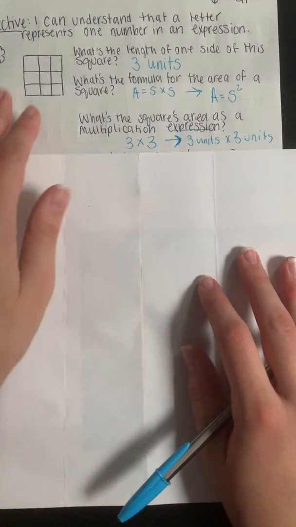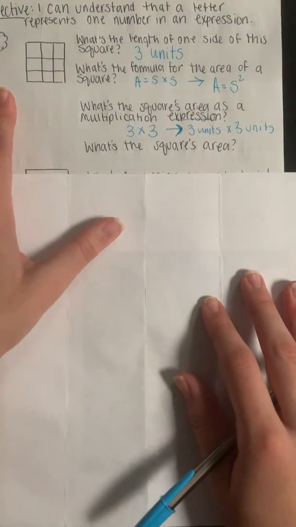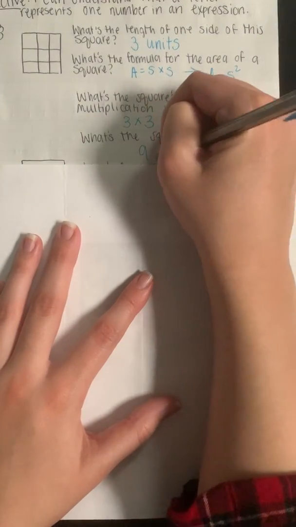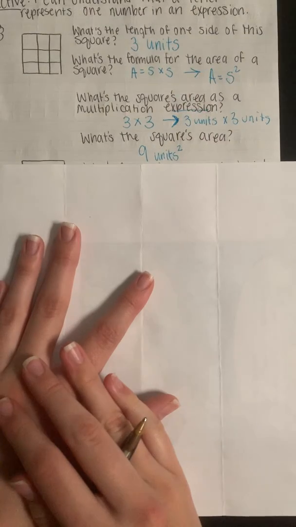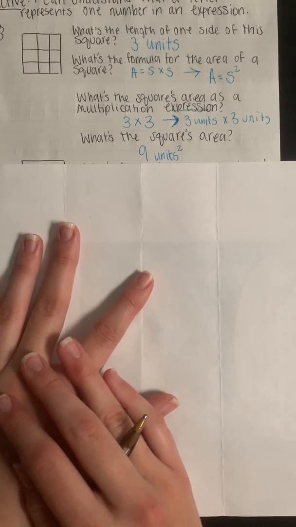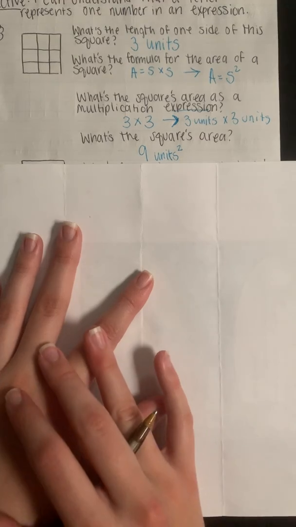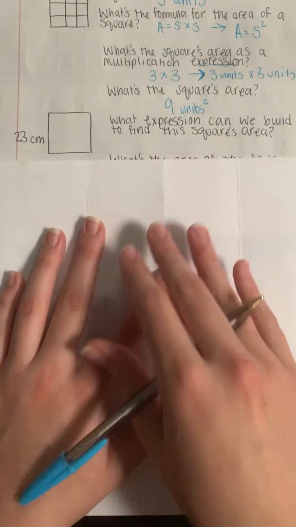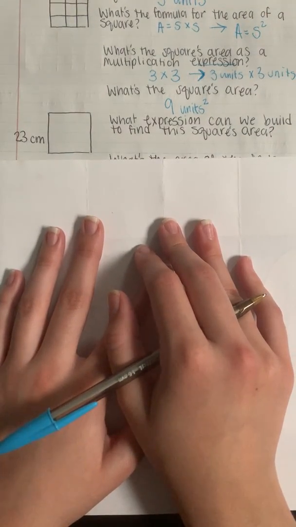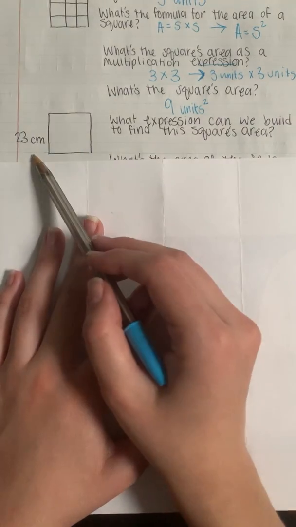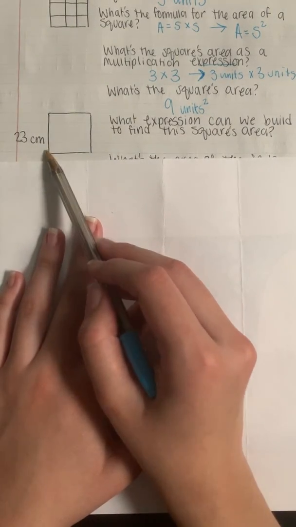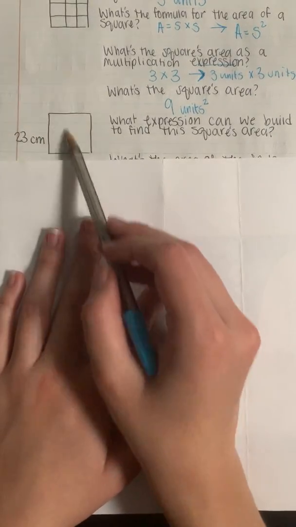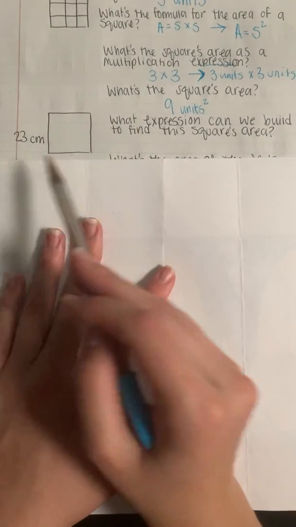And we're almost done with this square. So the next question is, what is the square's area? Well, what's 3 times 3? 9. And then we'd say units squared. So we can count the units. However, if we're given a different square, look at this square. We see that its side length is 23 centimeters. And that's just too many units to draw, right? I'm not going to draw 23 lines and 23 lines this way. That would be teeny tiny, and we'd probably get the answer wrong.